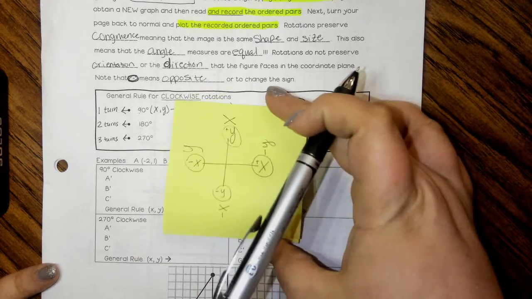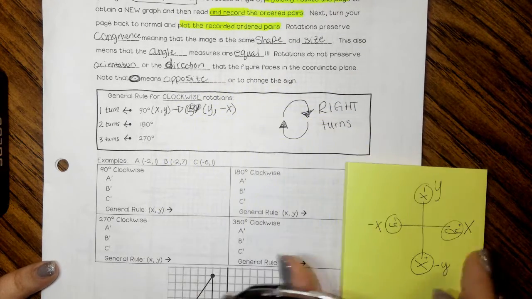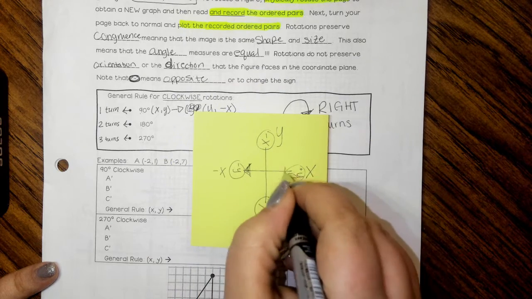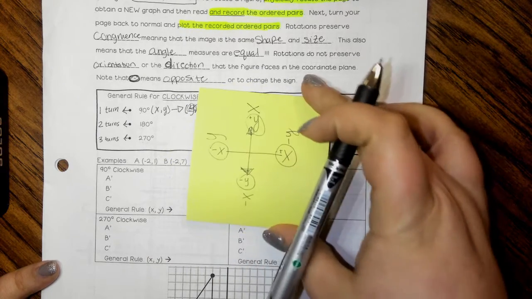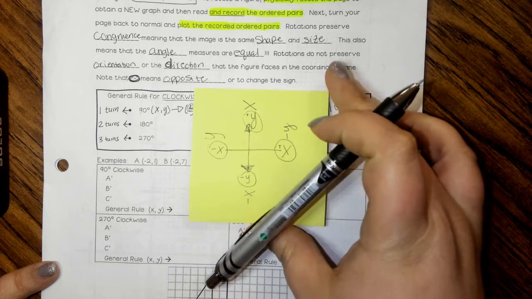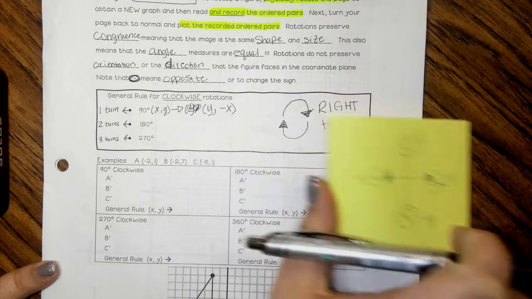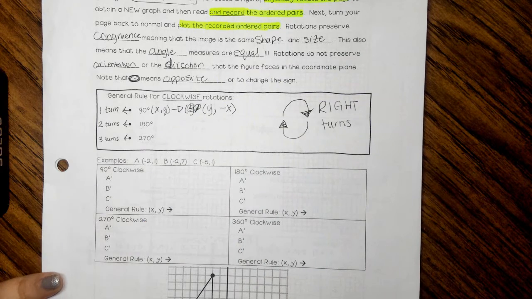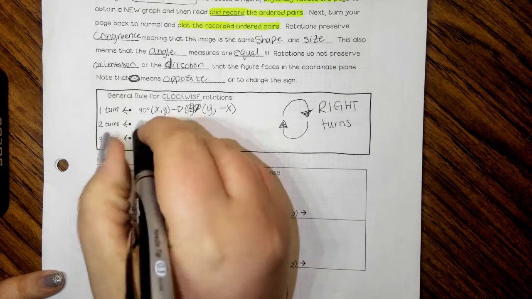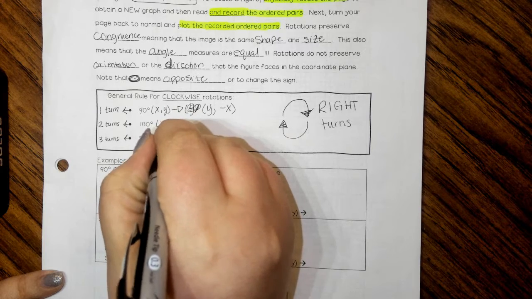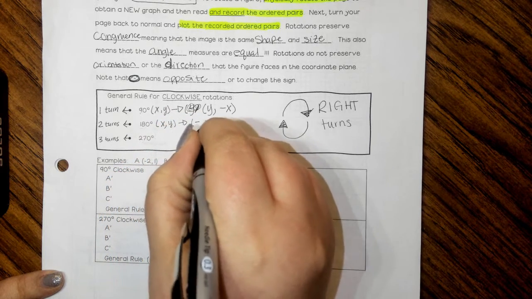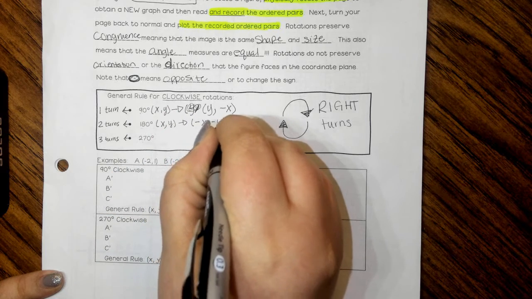Because we're actually turning our graph, that's why our axes are moving. What started out going up and down is now pointing side to side, which is why we've swapped those places there. A 180-degree rotation, x comma y, transforms to opposite x comma opposite y.